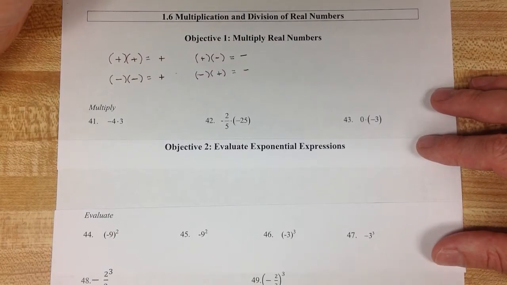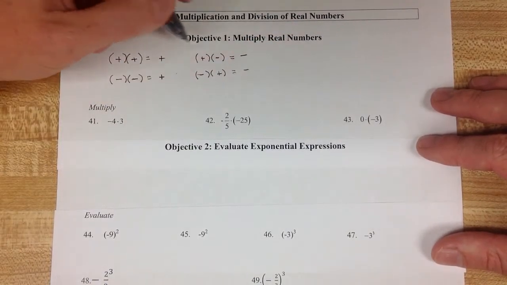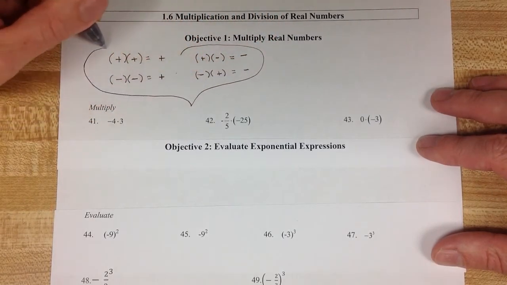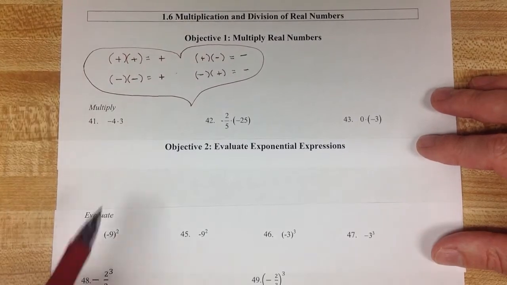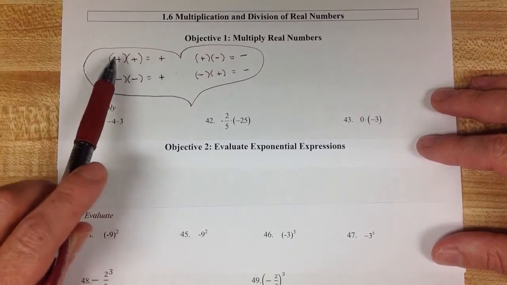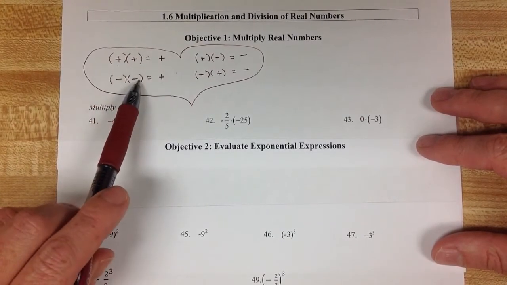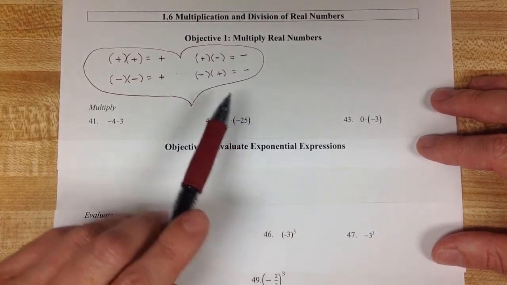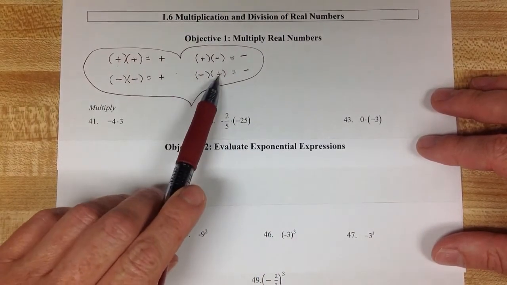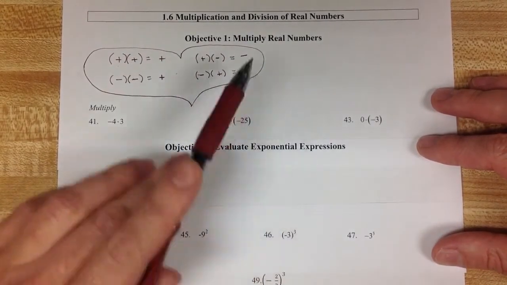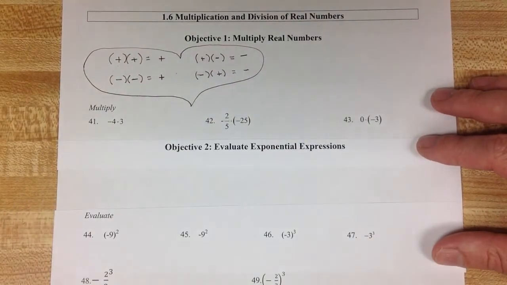I had a student several years ago who named these the Valentine rules. Let's see if I can get a somewhat sloppy heart around these. Because she said, as long as both of you feel the same about each other, that's a positive situation. You both like each other, neither one of you likes each other, it's all good. It's when you like somebody who doesn't like you back, or you don't like somebody who won't leave you alone, that's when things go wrong or get negative. So if that helps you remember the rules for multiplying real numbers, feel free to steal her idea. She said you could.